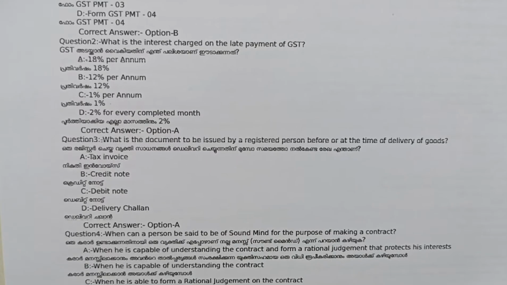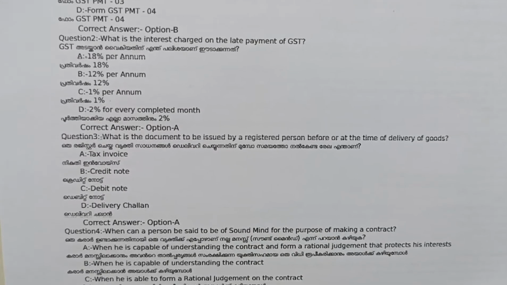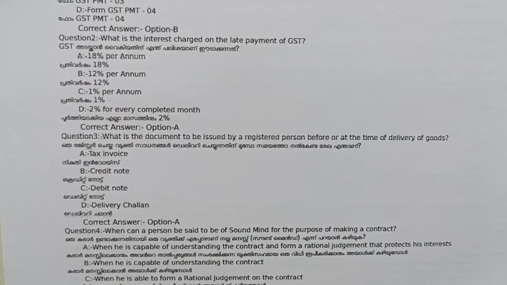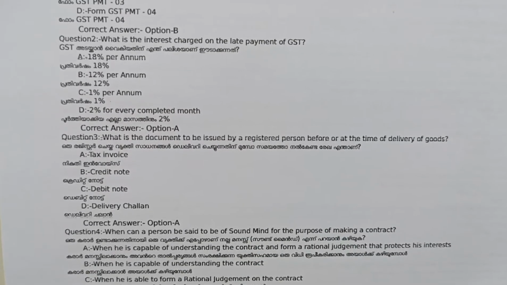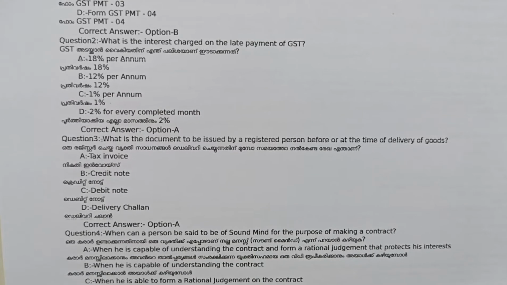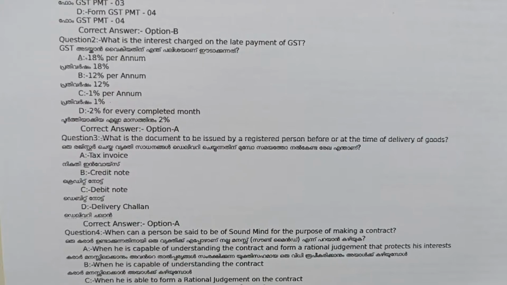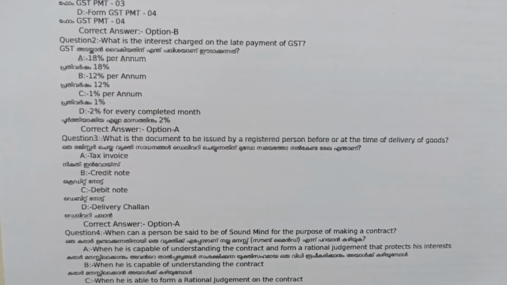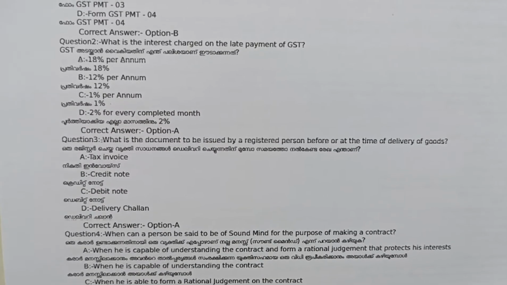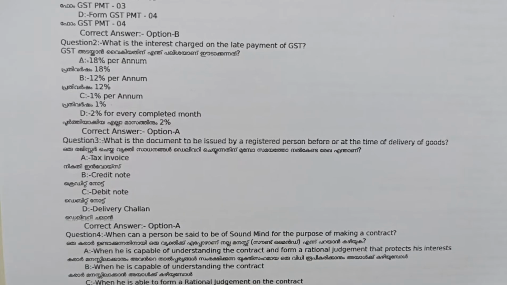Question number 2. What is the interest charged on the late payment of GST? Option A, 18% per annum. Option B, 12% per annum. Option C, 1% per annum. Option D, 2% for every completed month. Correct answer option A, 18% per annum.